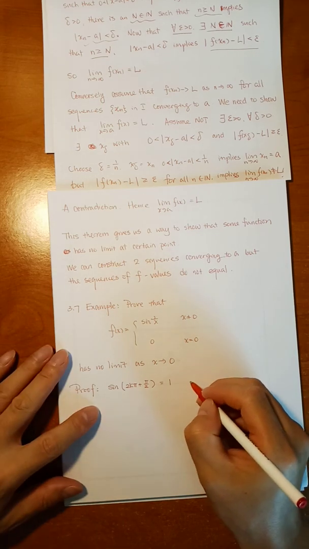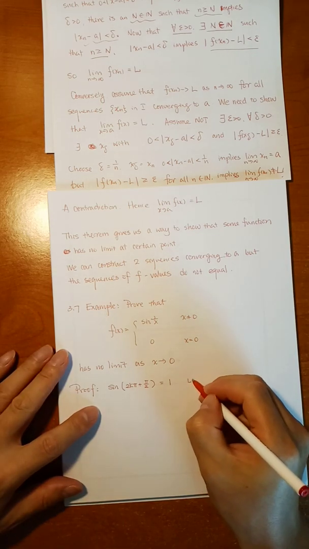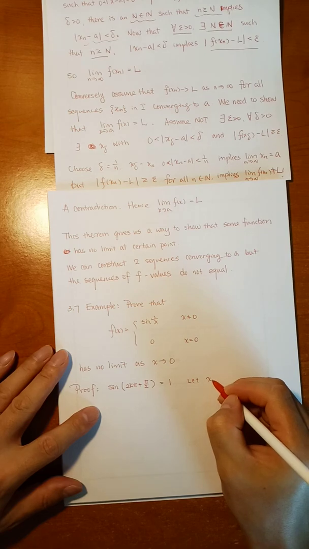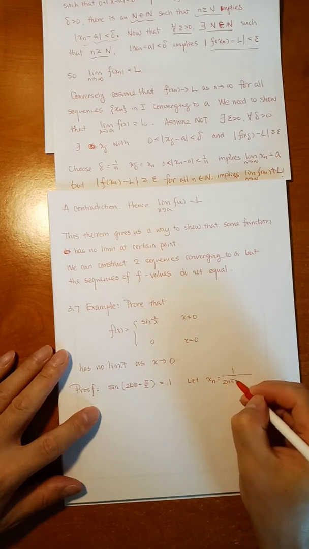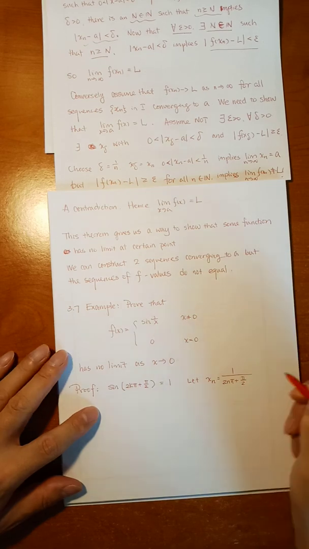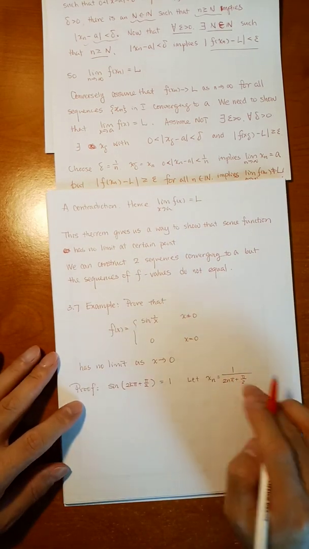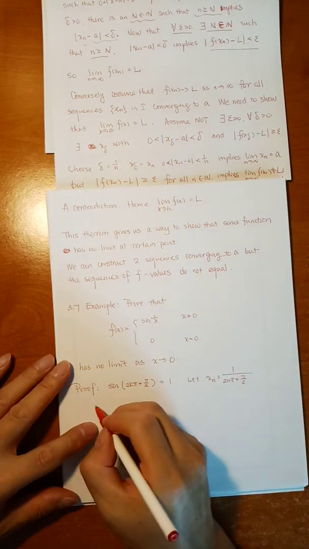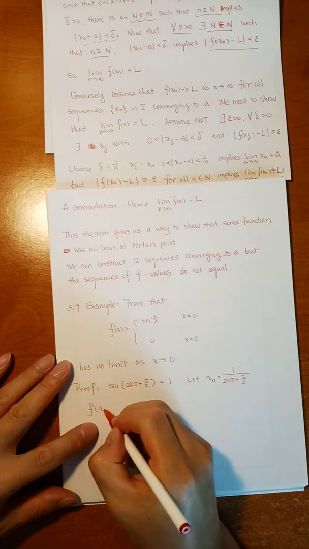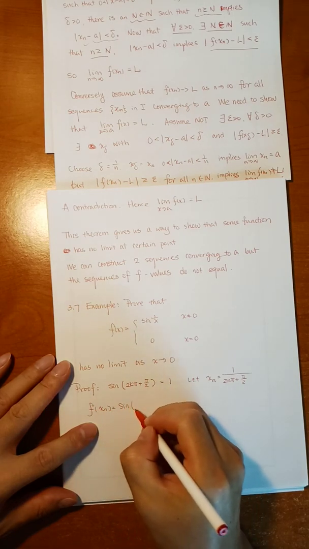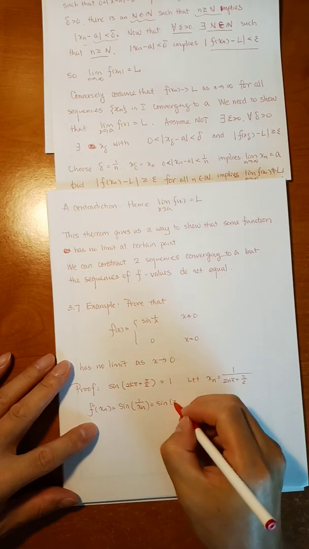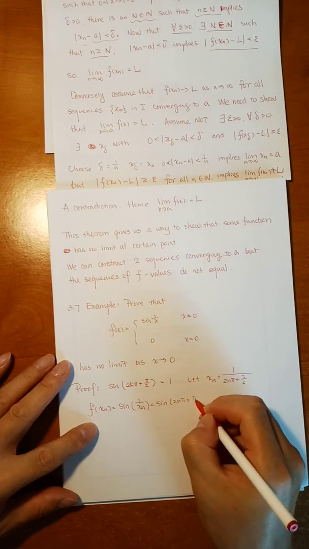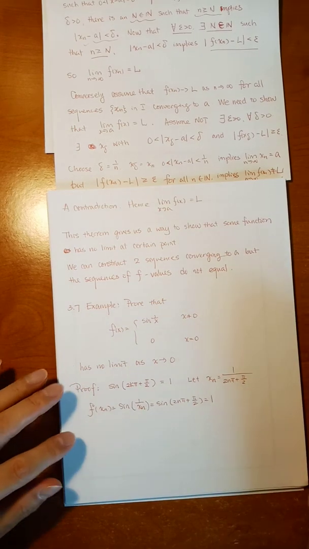So let x_n be 1 over (2nπ + π/2). Then we know that f(x_n) is sin(1/x_n), which is sin(2nπ + π/2), a constant 1.